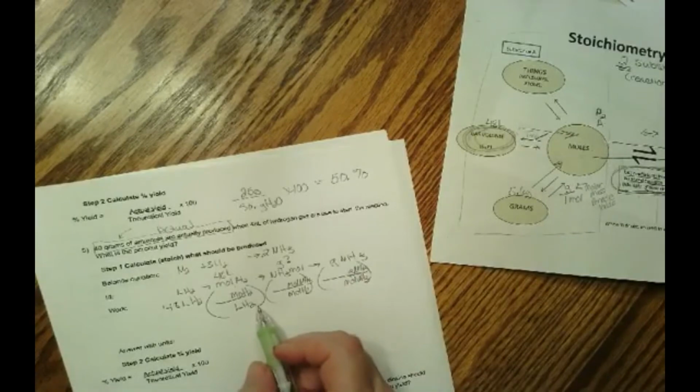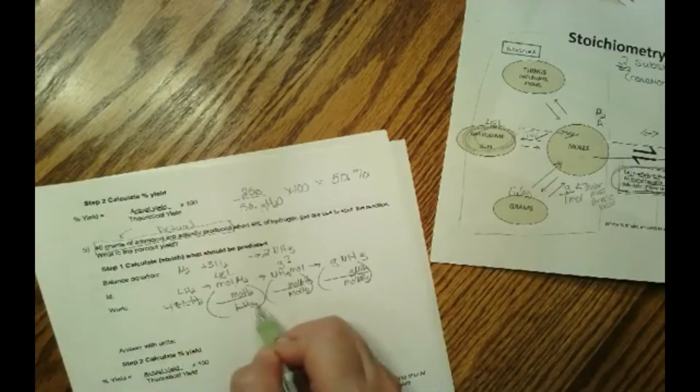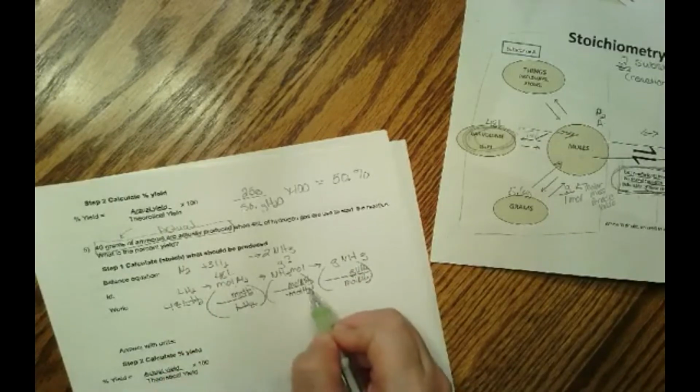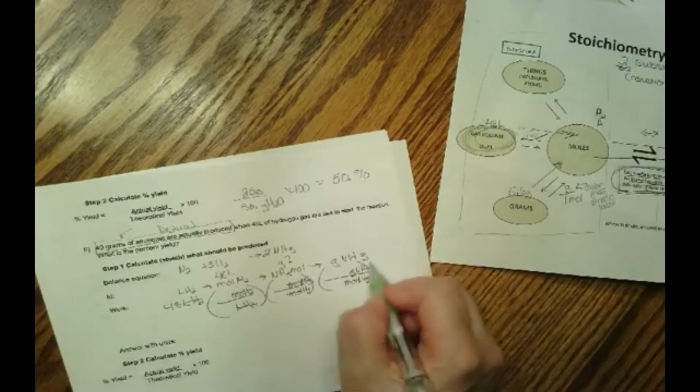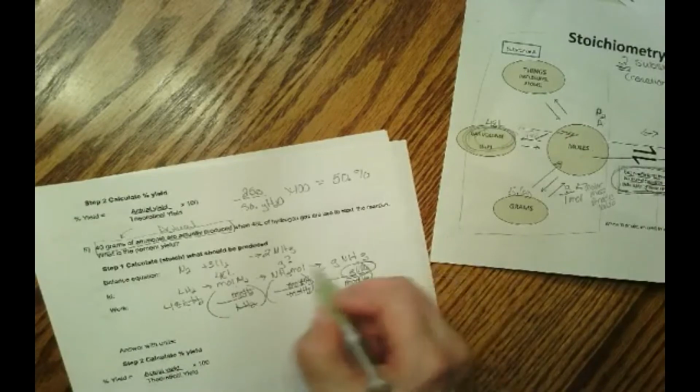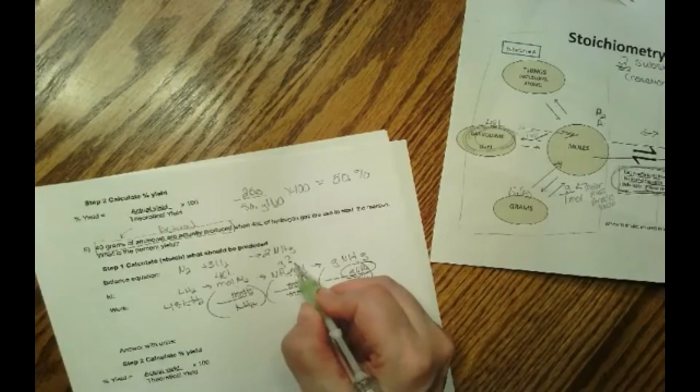How do I know it's set up right? Well, my liters of hydrogen is gone, my moles of hydrogen is gone, and my moles of ammonia is gone, and I'm left with grams of ammonia, and that is what I'm solving for. I identified it right here.